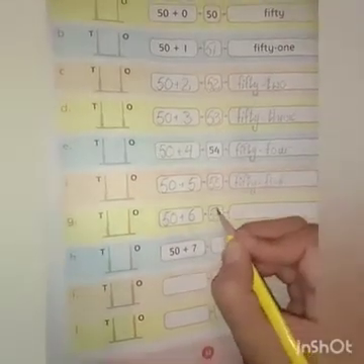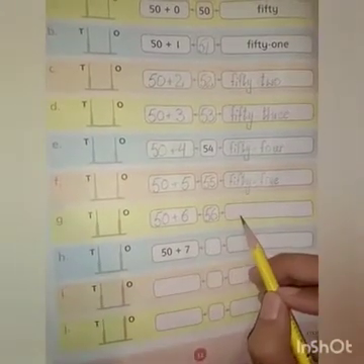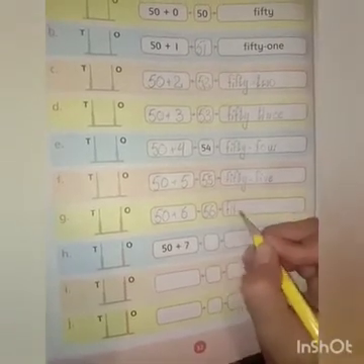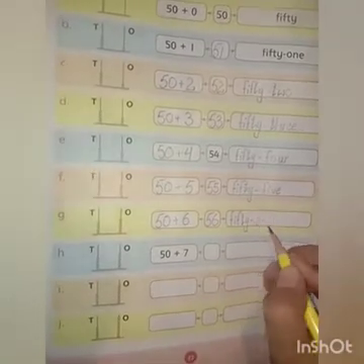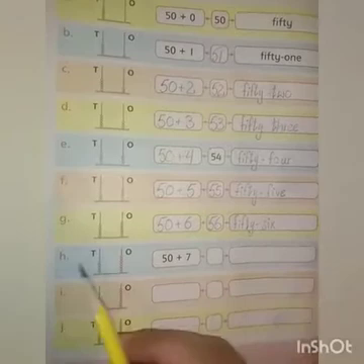Write 5, 6, 56 in the box. 56 in numbers. Now we are going to write 56 in words too. F, I, F, T, Y. 50. S, I, X. 6. 56 in words. Go for the next one.